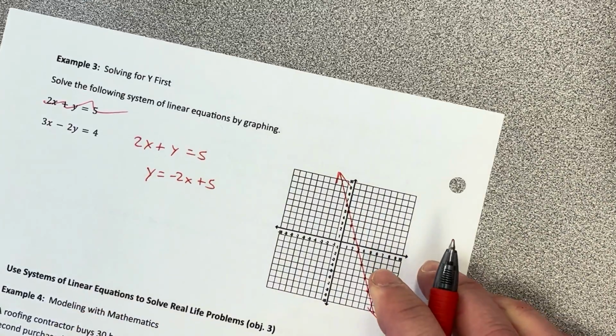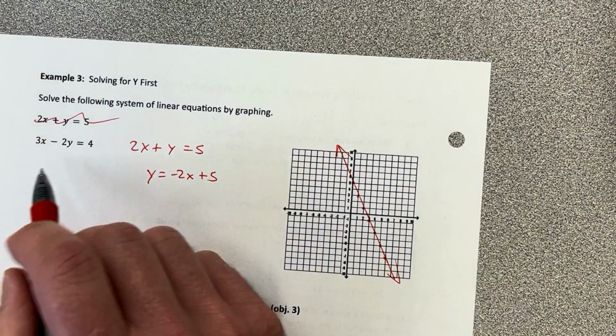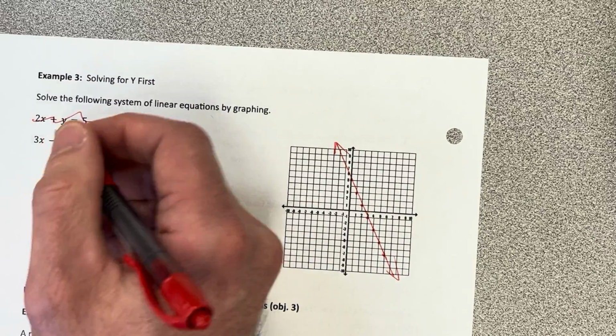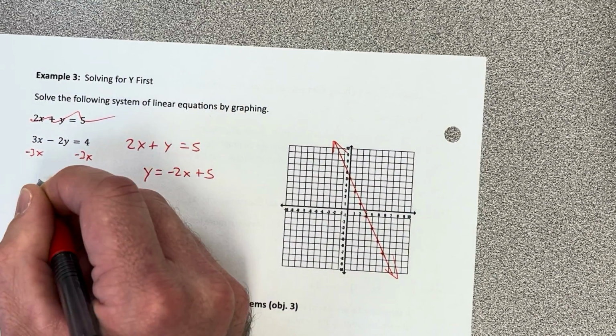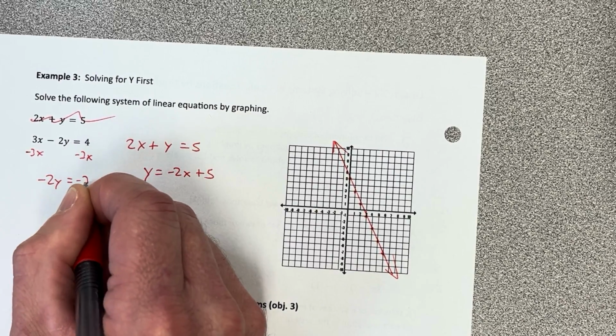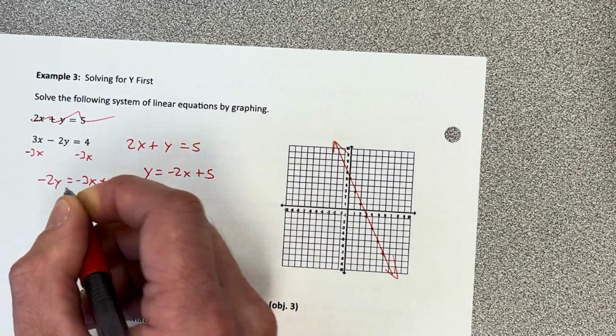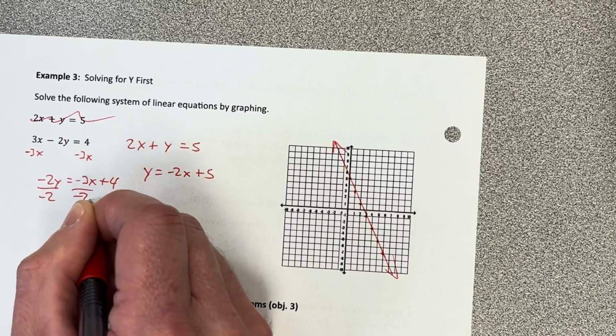And then we also want to get y by itself on here, so subtract the 3x over is what I would do. And then we divide everything by a -2.